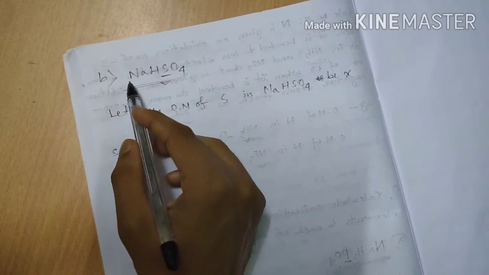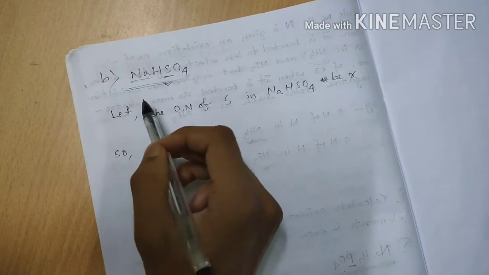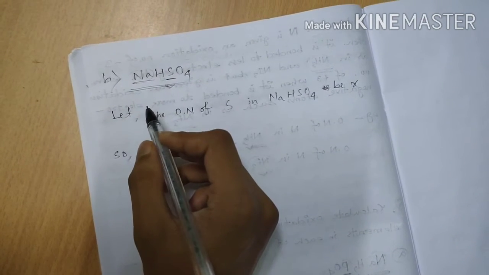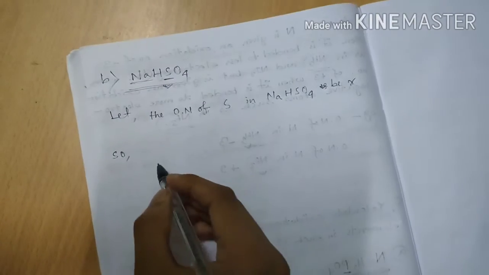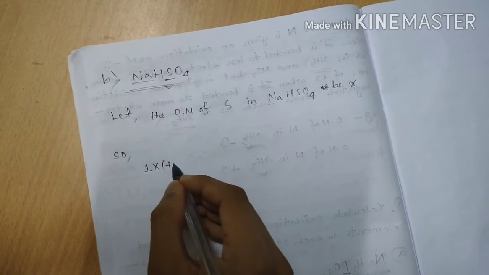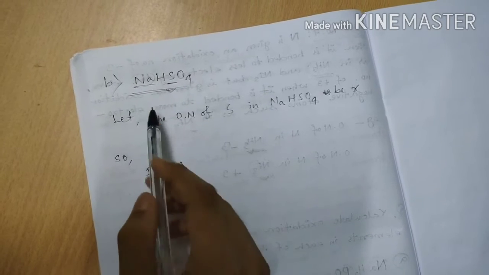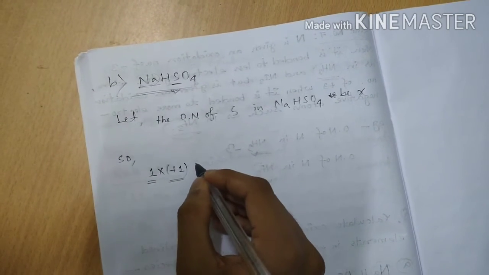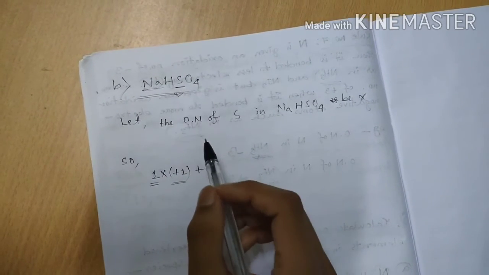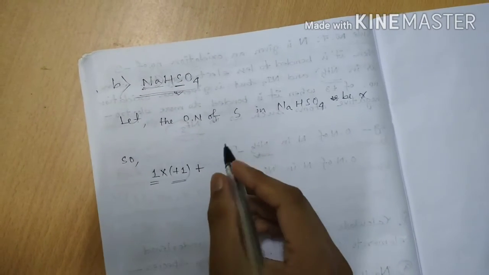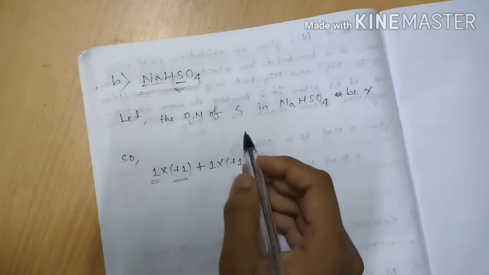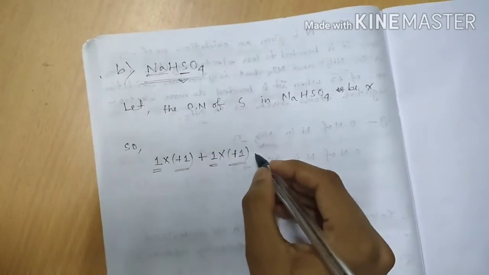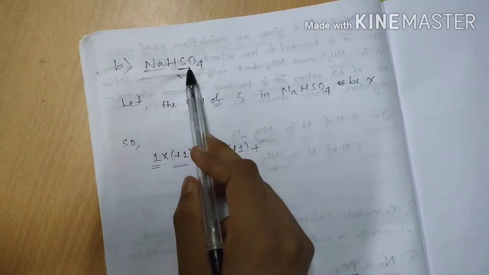Now, the oxidation number of sodium is +1 because sodium is a group 1 element. We know the oxidation number for a group 1 element is +1. So here 1 multiplied by +1: the number of sodium atoms is 1, and this +1 is the oxidation number of each sodium atom. Then plus the oxidation number of hydrogen, which is also +1, so 1 multiplied by +1, as the number of hydrogen atoms is also 1. Then plus the oxidation number of sulfur, which is X, as we have let.